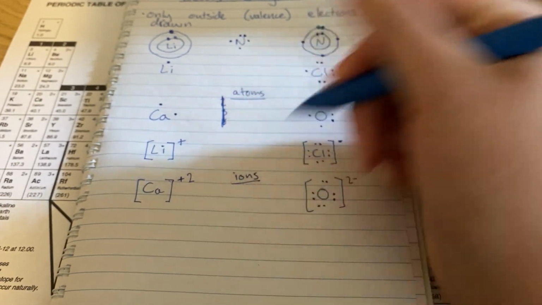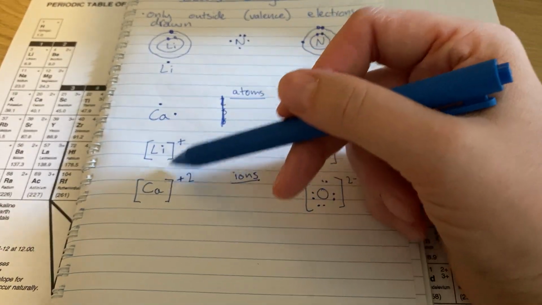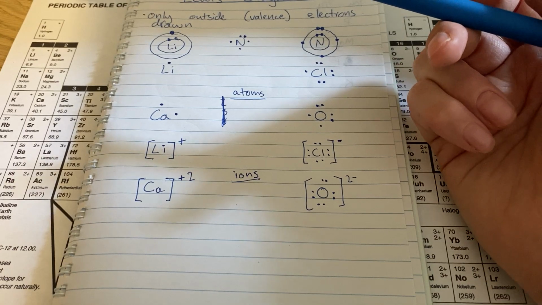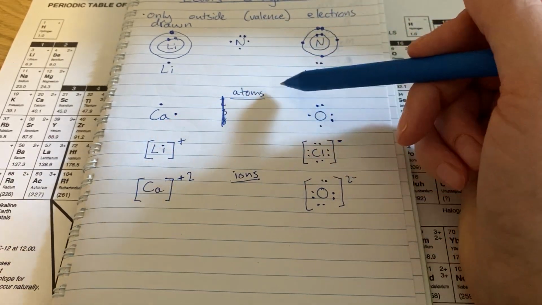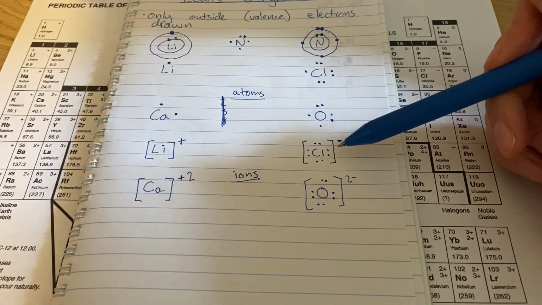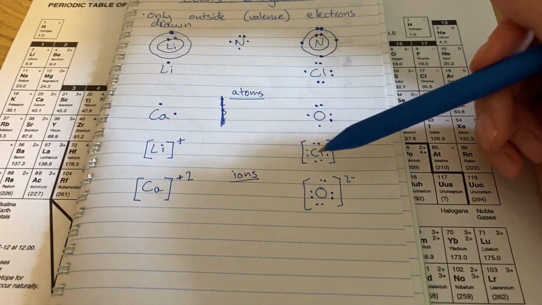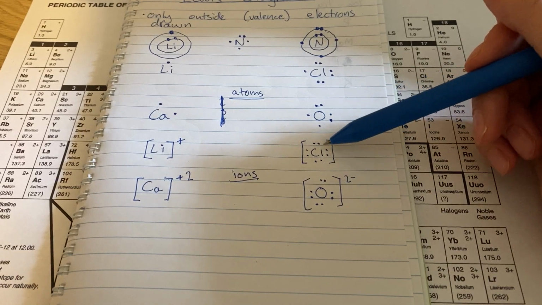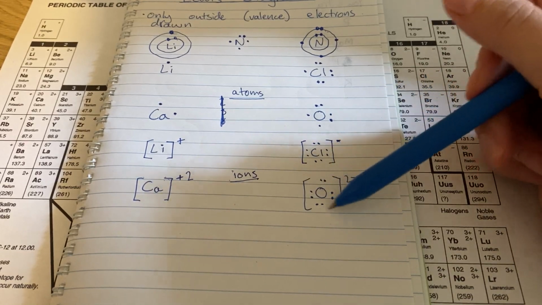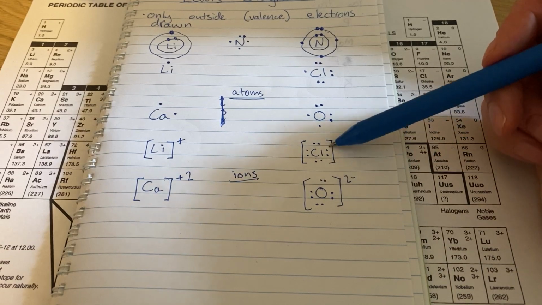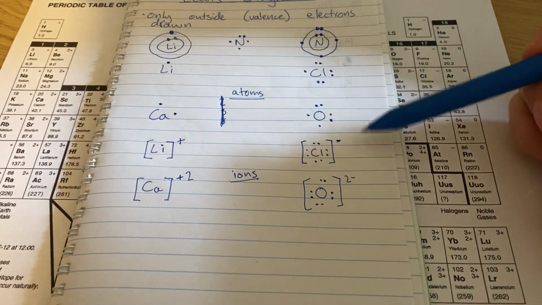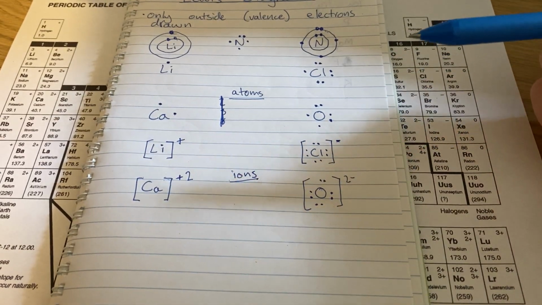Now what you might notice is all the metal ions don't have any valence electrons anymore. They've given them away. And all the non-metal ions have gained enough electrons to make a full outer shell of 8. So your non-metals always look like this with a full shell. And don't forget this charge.